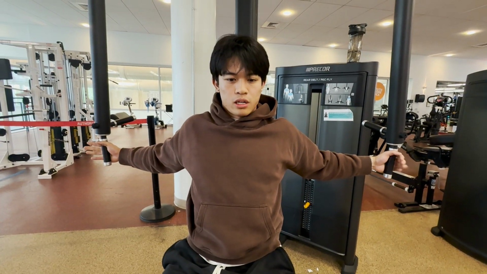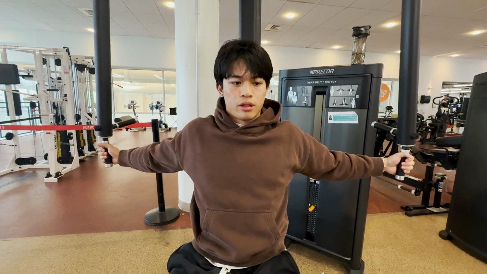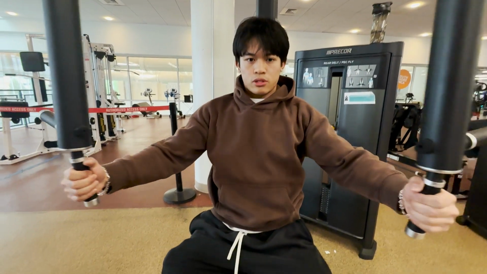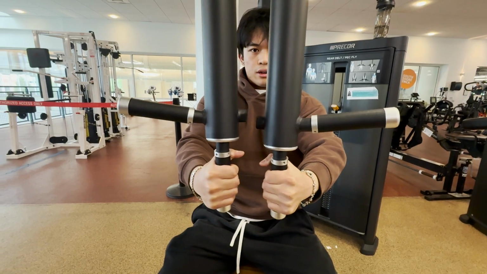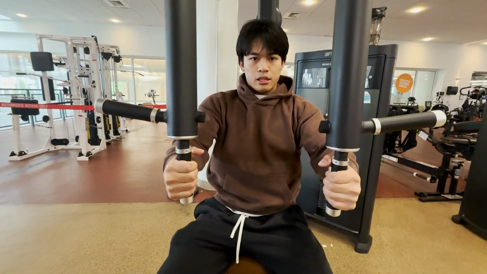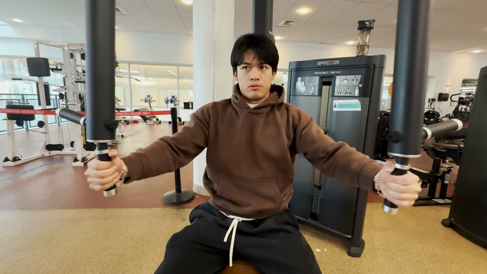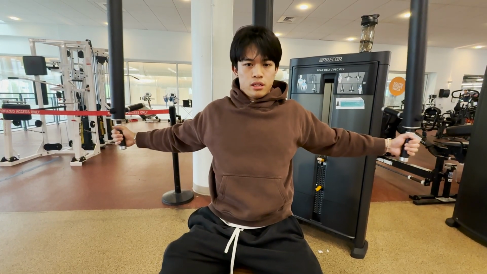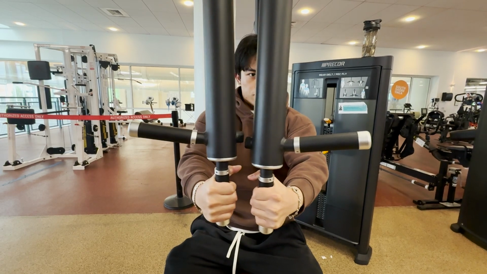For chest flies, we're going to start off with our arms spread out, and we're going to squeeze our chest so that our arms are basically touching each other. Then we're slowly going to stretch our chest back out and get our arms back to the same position, and we keep doing it until we can't do anymore.